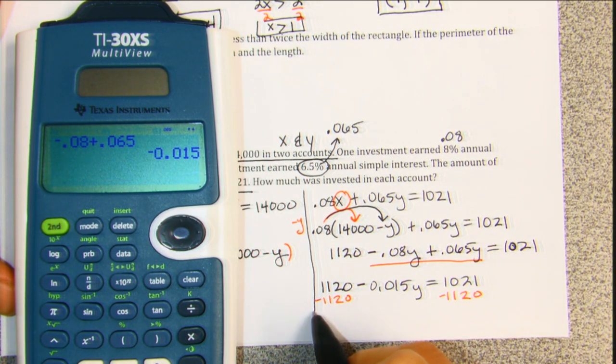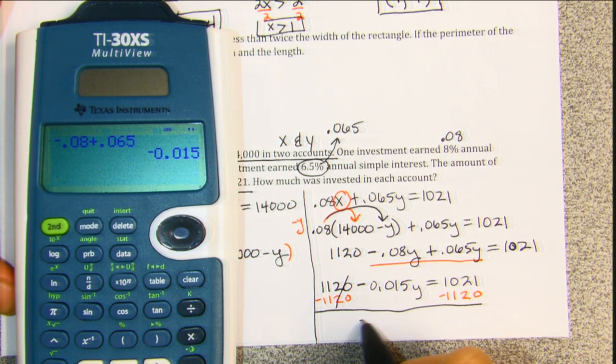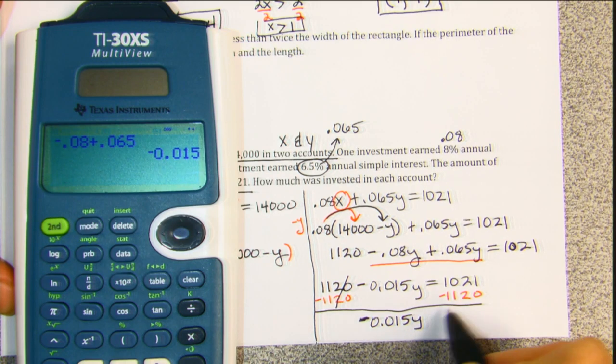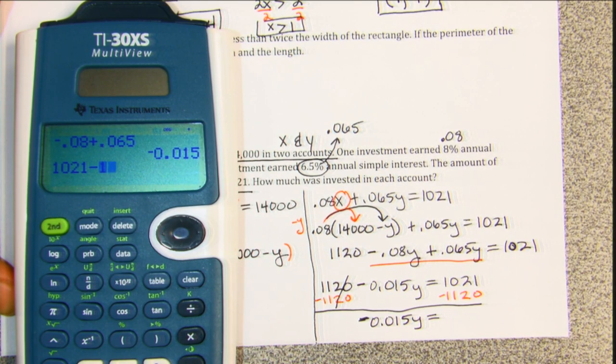If you don't want to do any math in your head, that's really fine. I don't want to at 9 a.m. after having a late night last night.